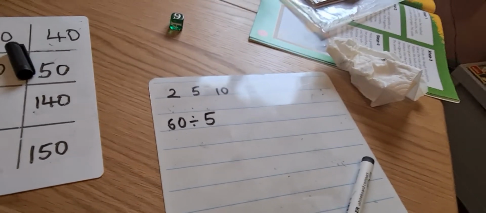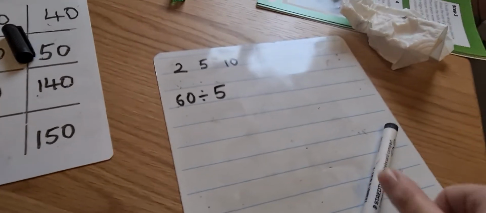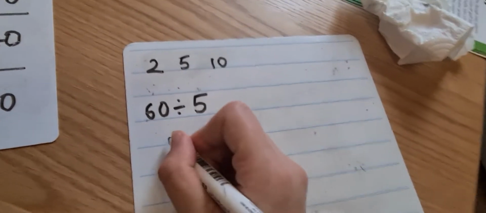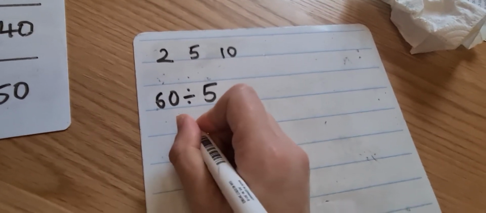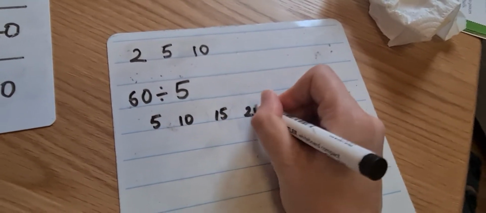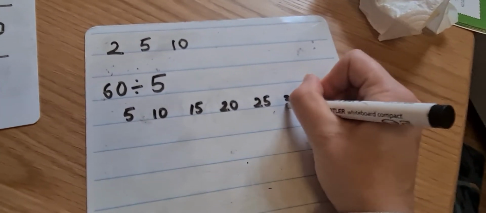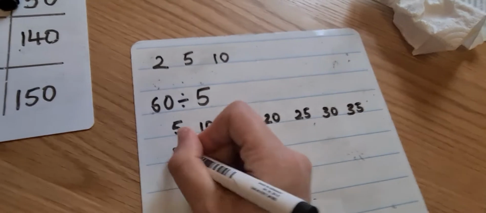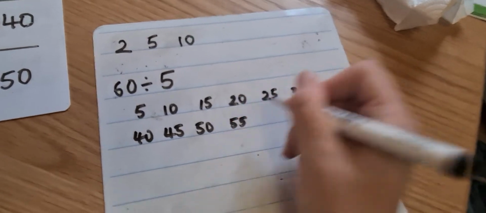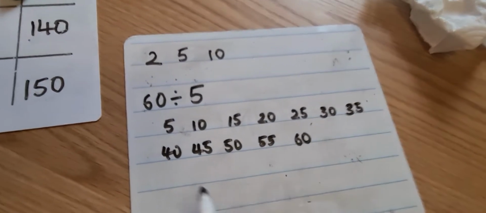How many 5s are in 60? Can we divide 60 by 5? Yes, we can. We're going to do this by jumping in 5s until we get to 60. You might be able to do this on your fingers. You might be able to do this in your head. Let's write down our 5s all the way until 60. Let's see how many jumps that would be. So 5, 10, 15, 20, 25, 30, 35, 40, 45, 50, 55, 60. Stop, because that's our number.